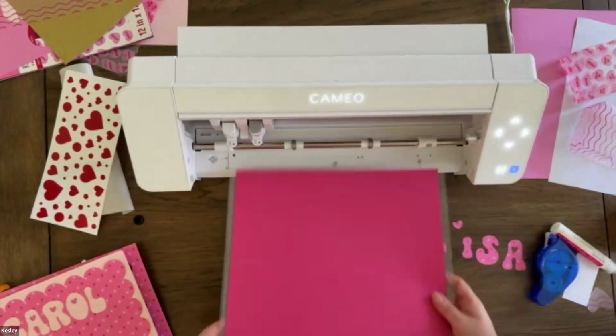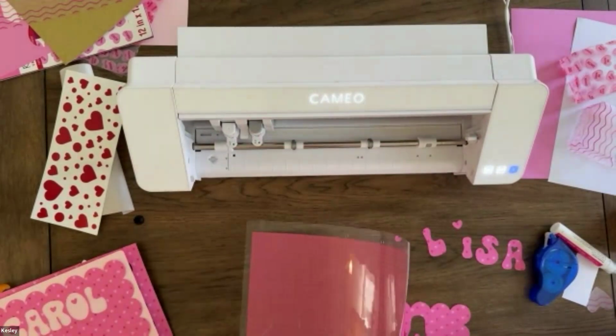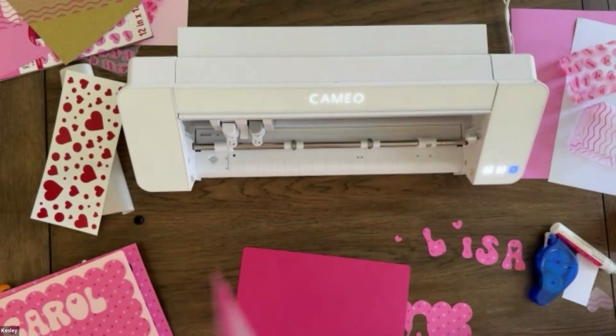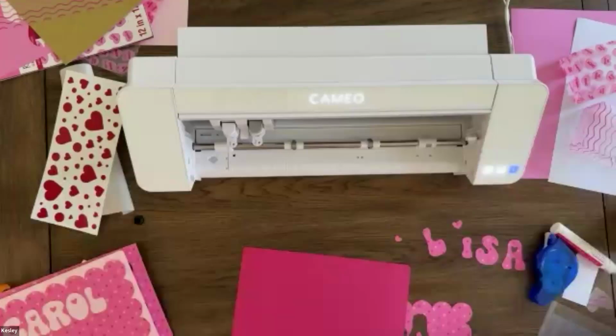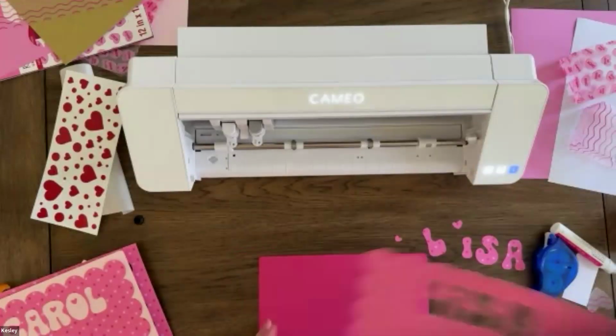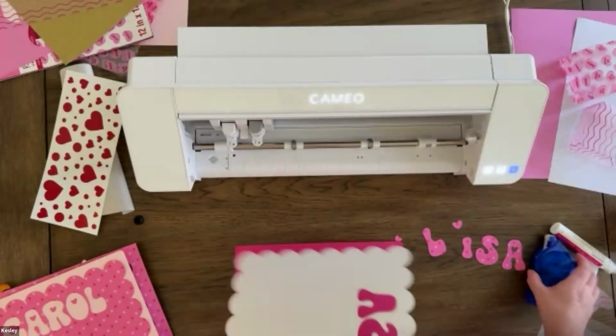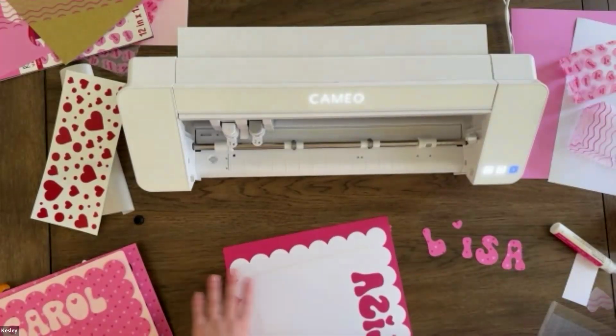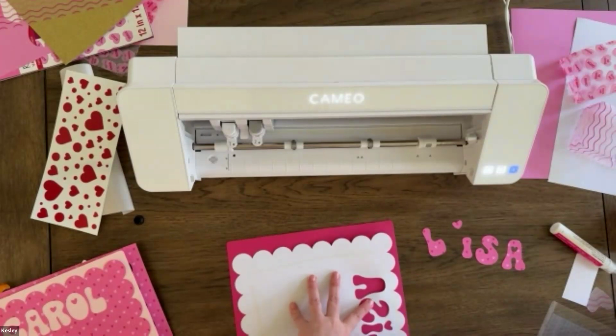Okay, this one's all done. Now we'll just take this out again. And I've been doing all of this with cardstock, so you can see how much fun you can have with cardstock and how many different designs you can make with different types of cardstock. So again, I'll just use my adhesive glue here, my paper adhesive, and we will put that down.